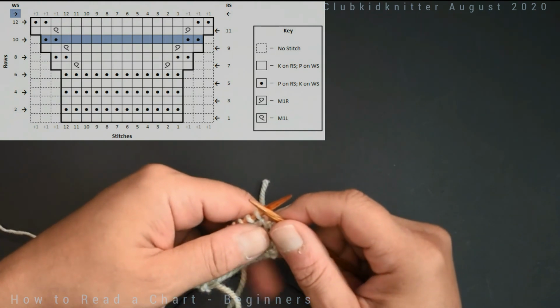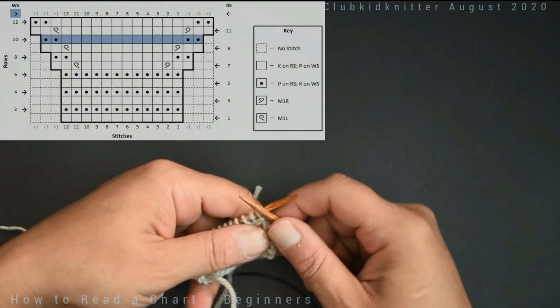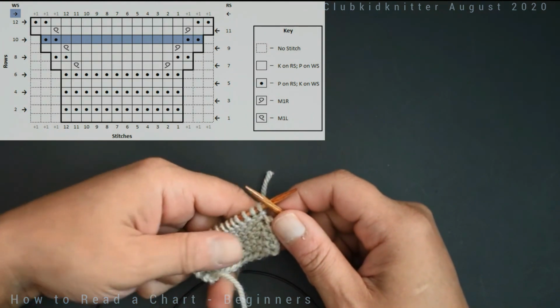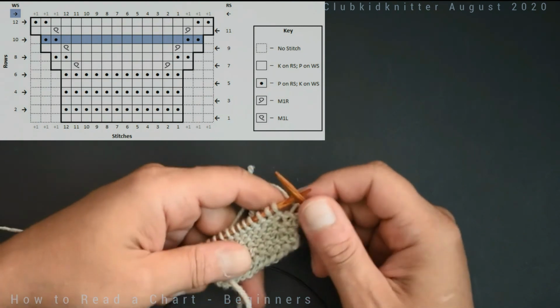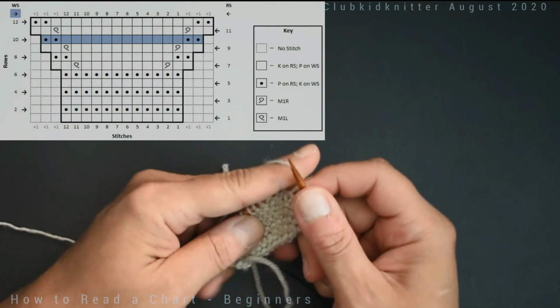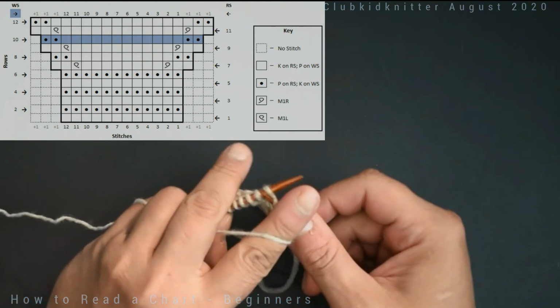The next stitches are empty boxes. According to the key, an empty box, we are to knit on the right side, purl on the wrong side. We are on the wrong side of our work, so we will be purling all 12 of these stitches.